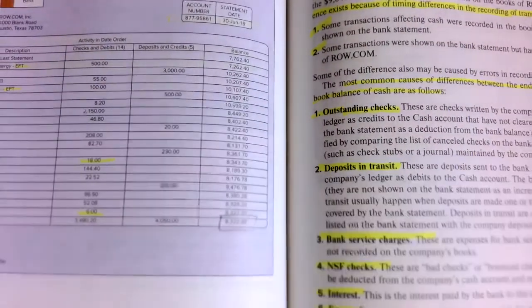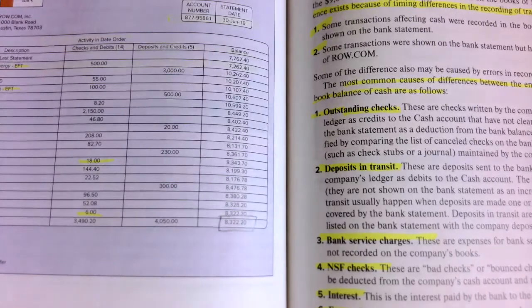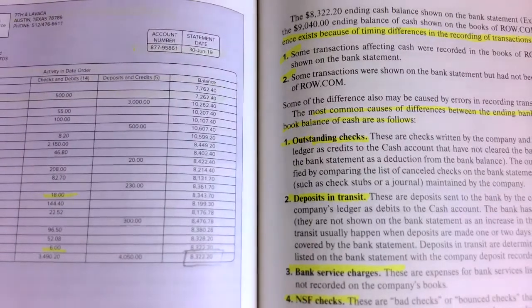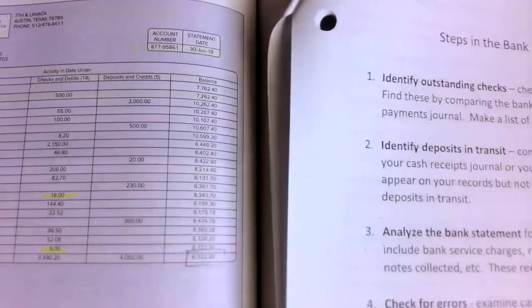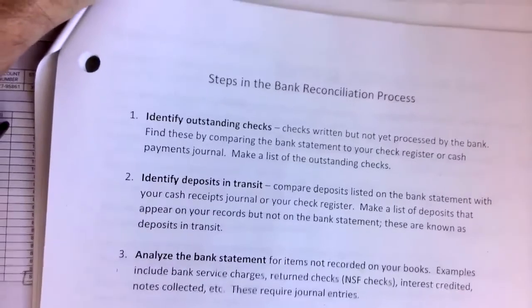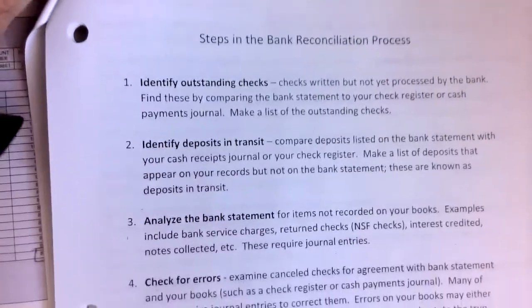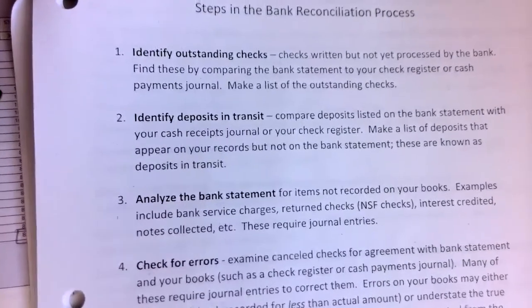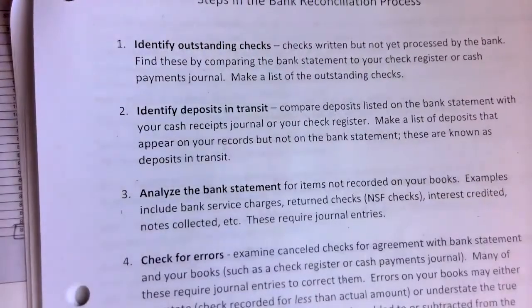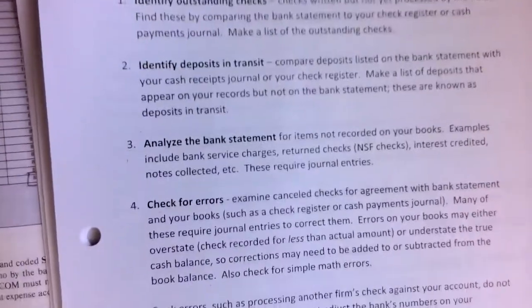So let me give you the shorter explanation here. We'll walk through an example. Okay. All right. So let's take a look. I'm going to go ahead and look at the handout here. So the handouts that I put on our class website. So let me make this a little bigger. Yeah. So steps in the bank reconciliation process. And this is my Cliff Notes or Reader's Digest version of what the book is telling you. So there's a few steps in the process.